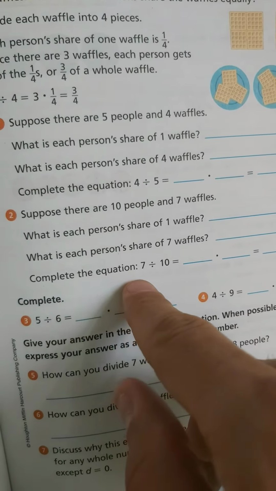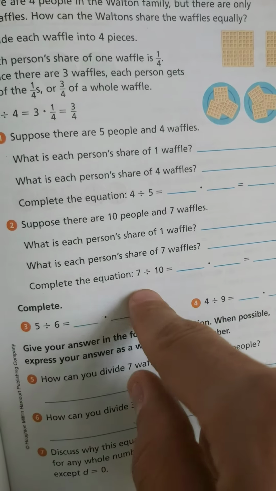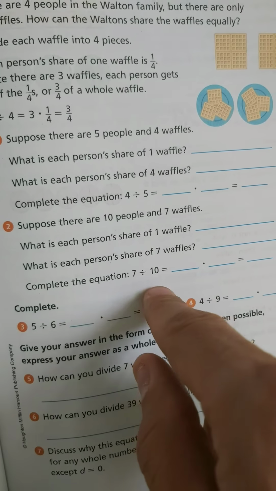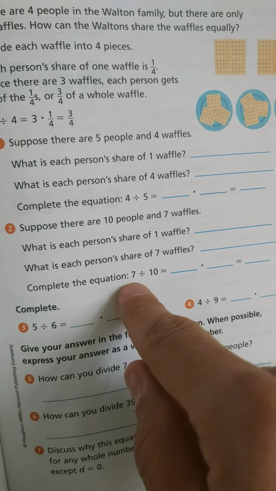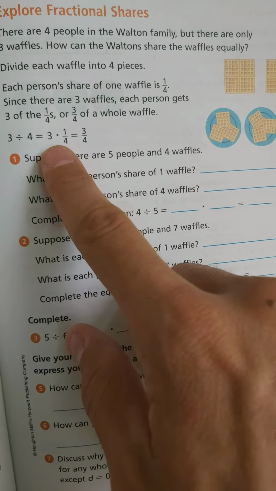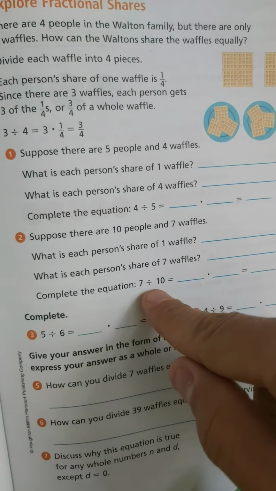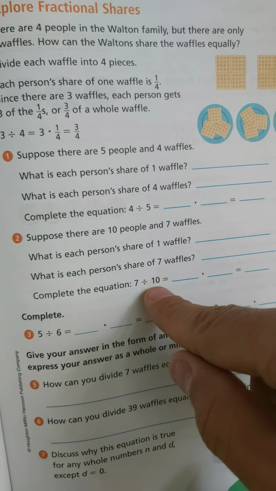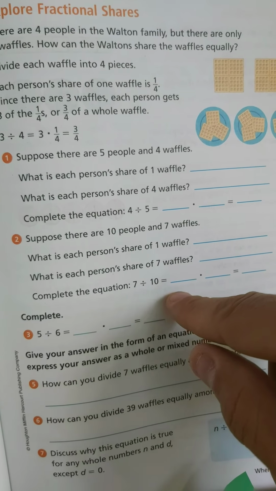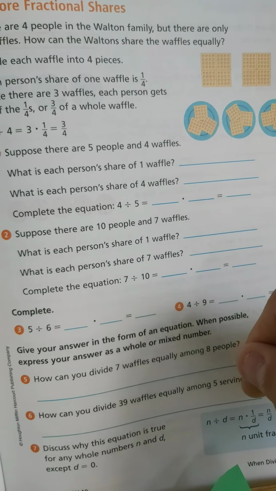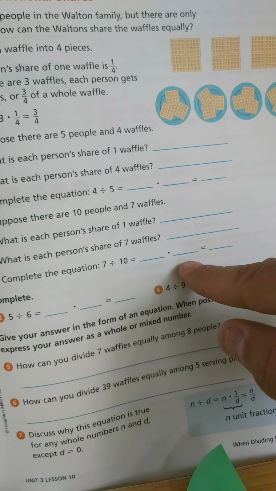The equation: 7 waffles divided by 10 people equals 7 times the reciprocal of 10, which is 1/10. 7 times 1/10 equals 7/10.